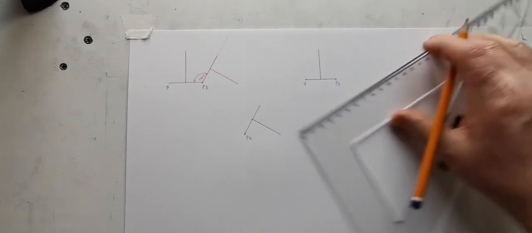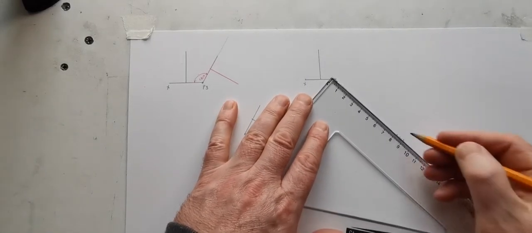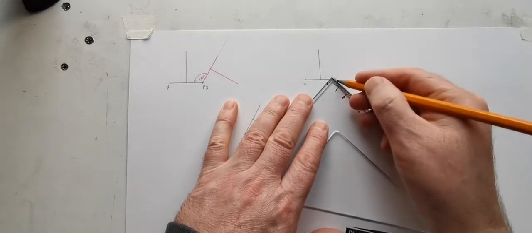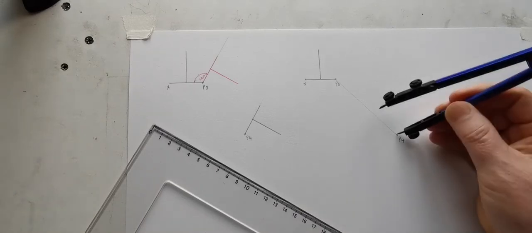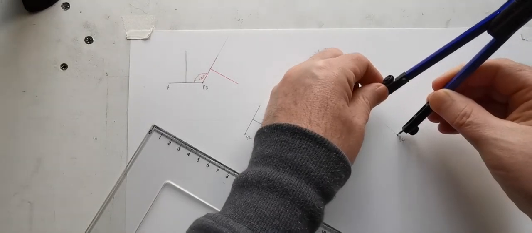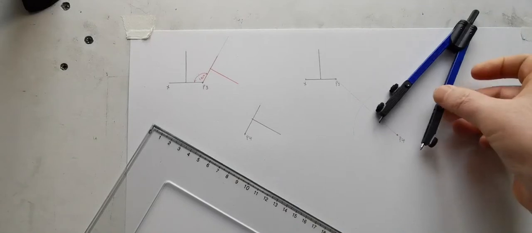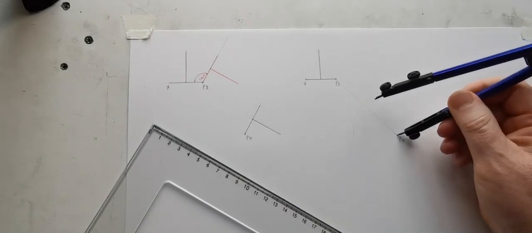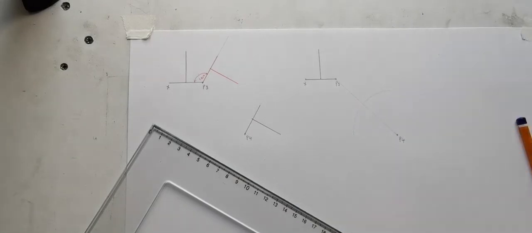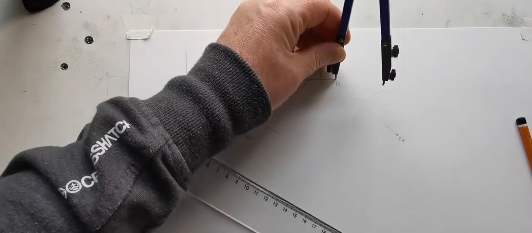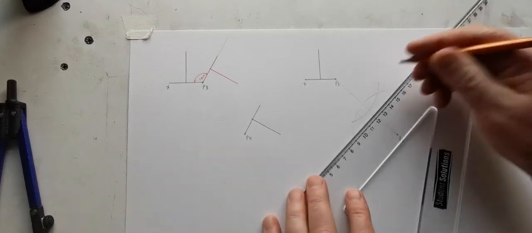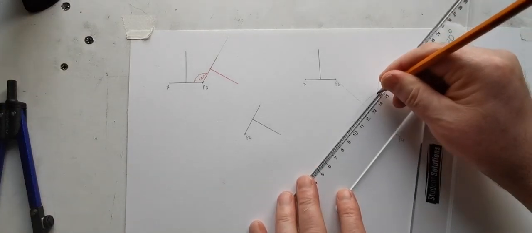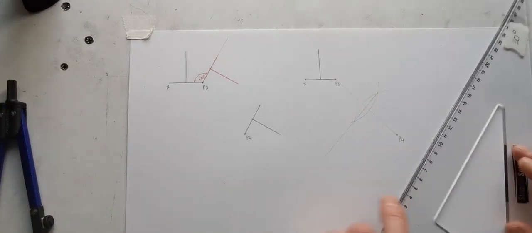But I'm going to do this the proper way, so I want to join P3 to P4. I want to bisect that with my compass. So more than halfways. So I'm bisecting that line, and I'm making a triangle here.